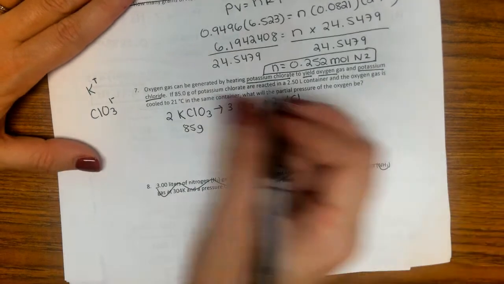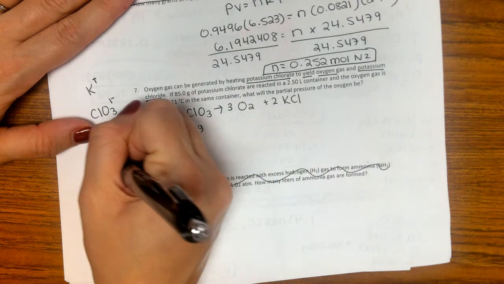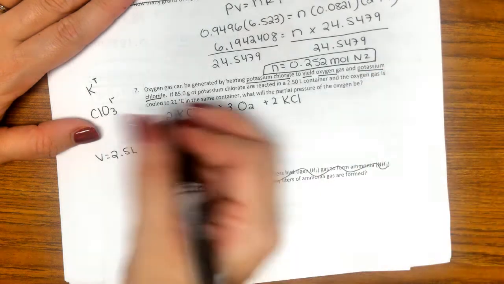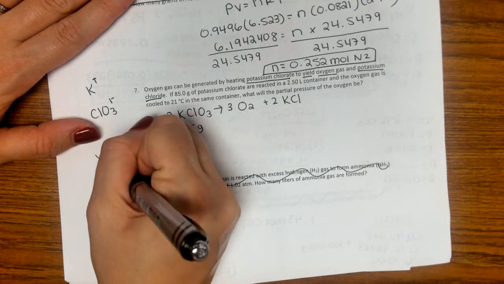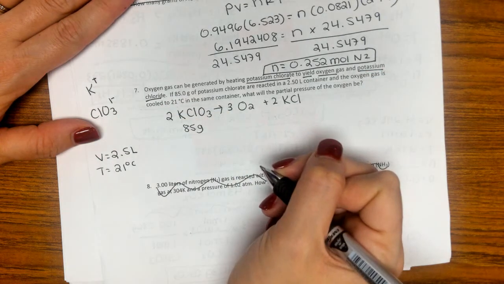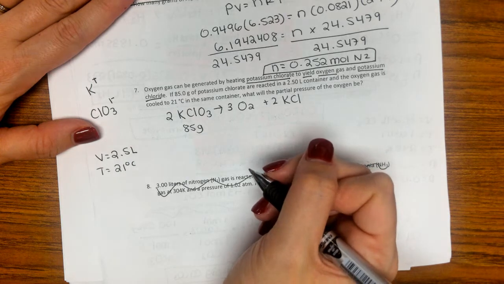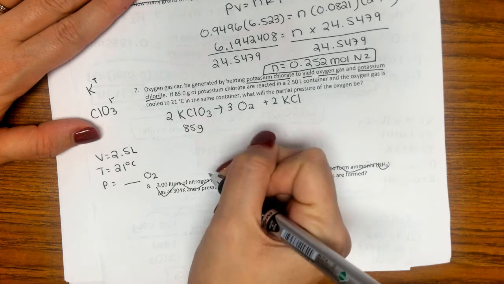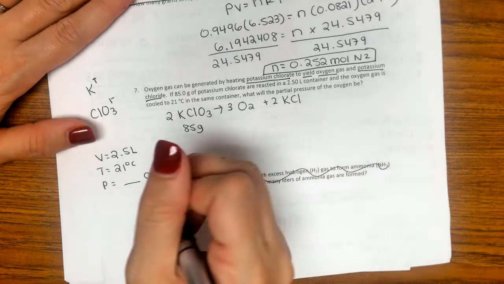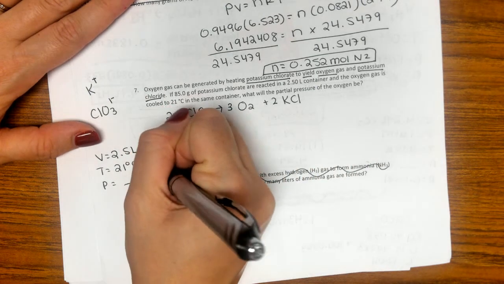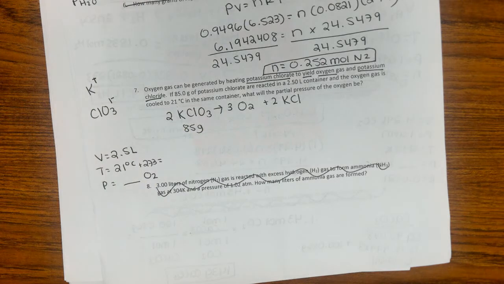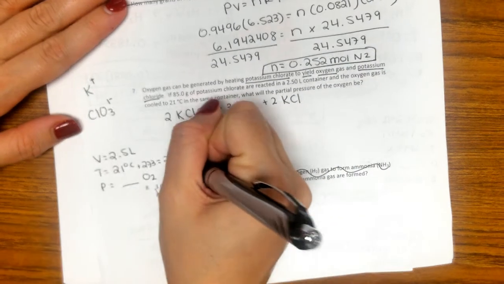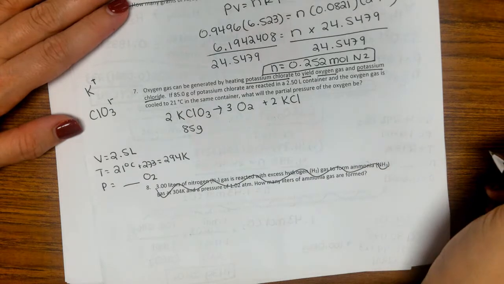Okay, I have 85 grams of this. What else did I say? The volume is 2.5 liters. The oxygen gas is cooled to 21 degrees Celsius. And I want to find the pressure of O2. Let's just change temperature really fast because we know that's going to have to be Kelvin. 21 plus 273, 294 K. So I have my balanced equation.